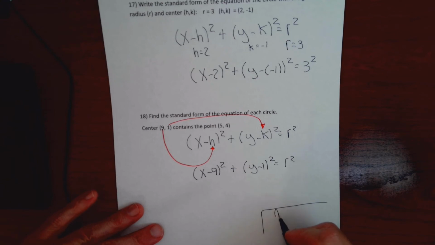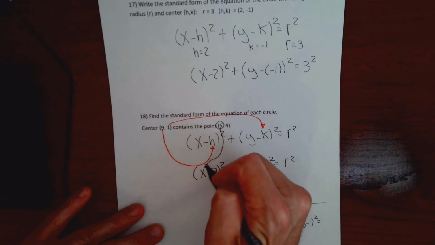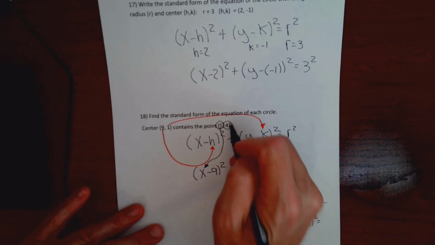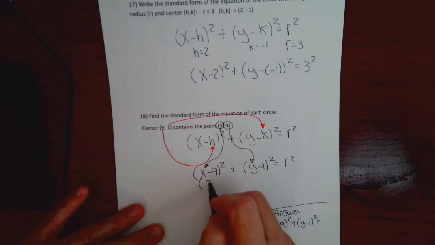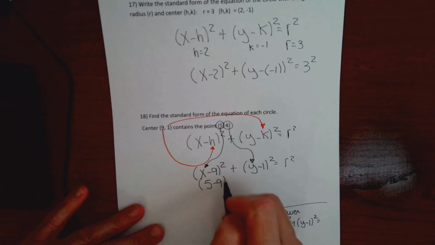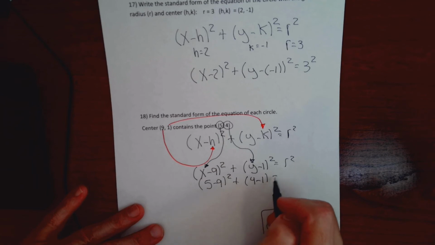The only thing I need to improve upon compared to what I have written right now is to change the r to a number that fits the extra information that I haven't used yet. And how do I do that? Well, I take the given point, take its x coordinate, plug it in for x, take its y coordinate, plug it in for y, and this will give me everything that I need to get a value for r.